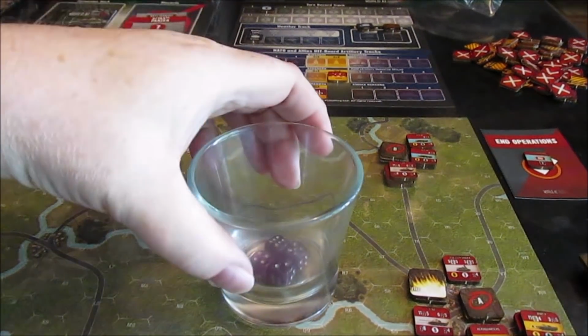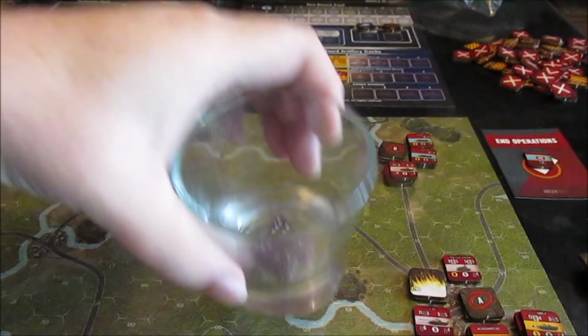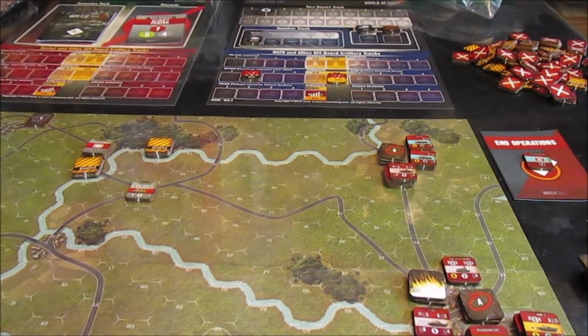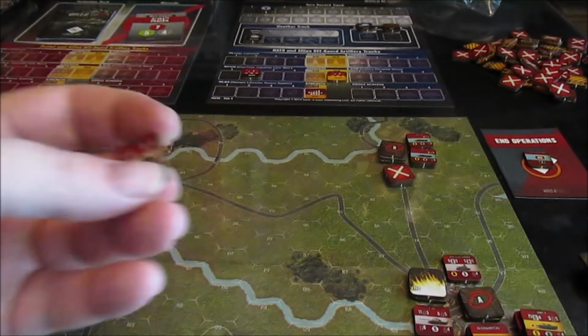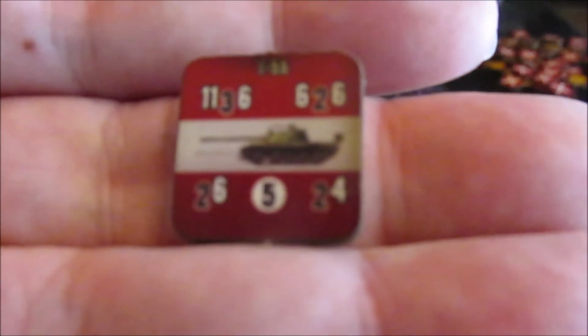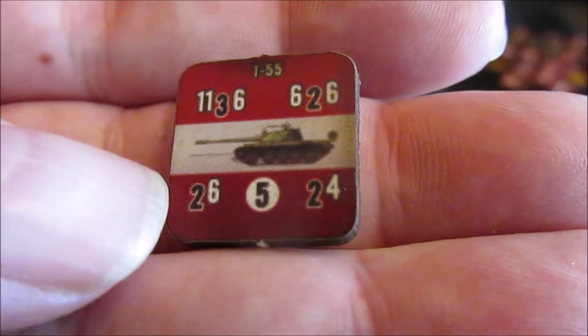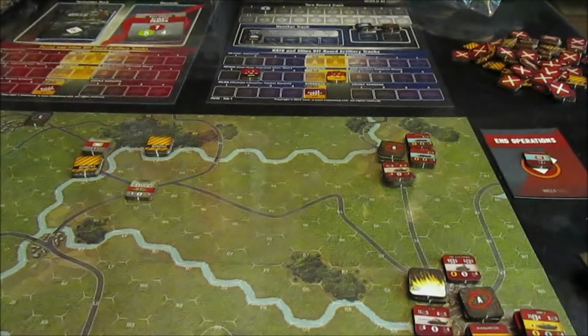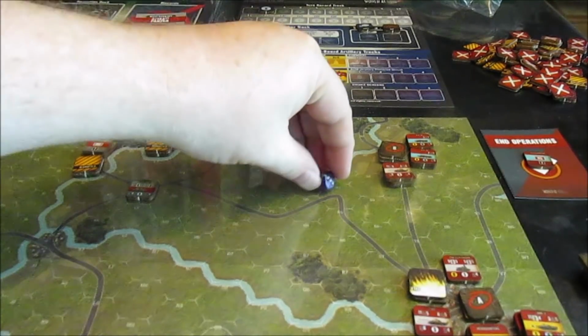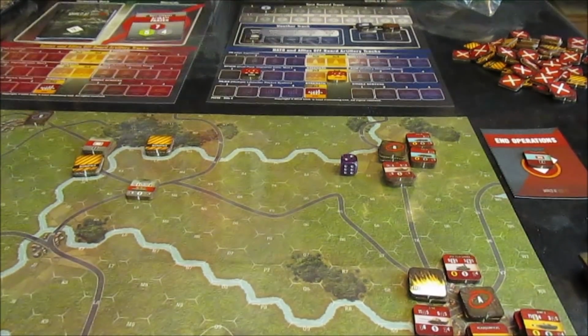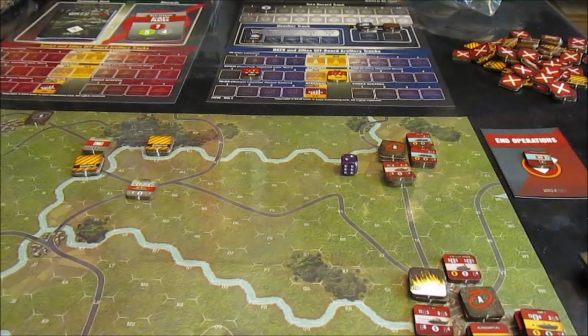4 dice at 5. 2 hits. Not bad. A 6 and a 5. So we got 2 hits. And the Soviet defense on the T-55 is 2 dice at 6. There's no defensive terrain, so it's going to be 2 dice at 6. Just to make sure, I need to get one of my big dice out so I can keep track of the hits I've inflicted.